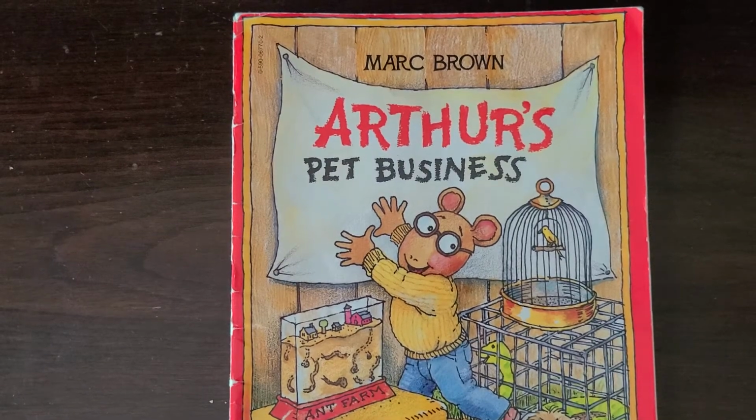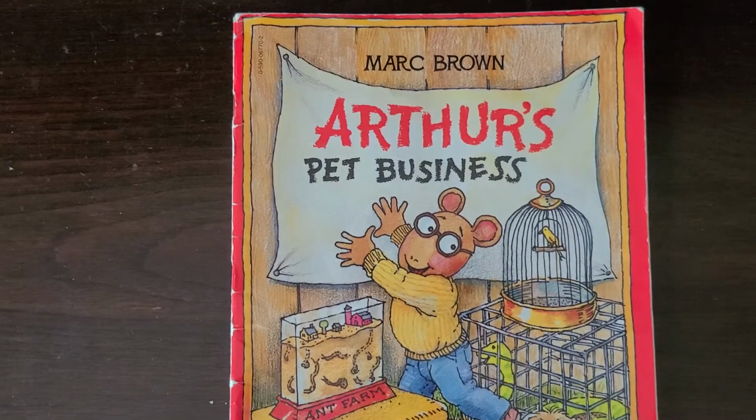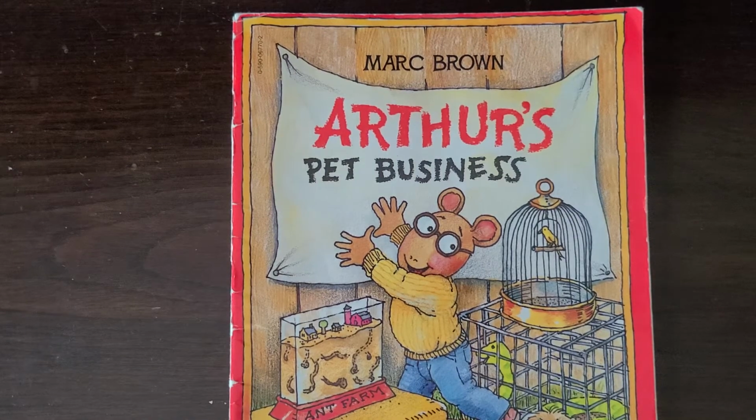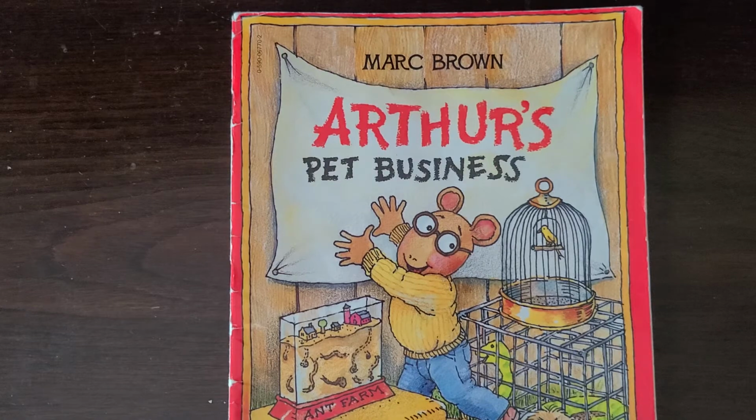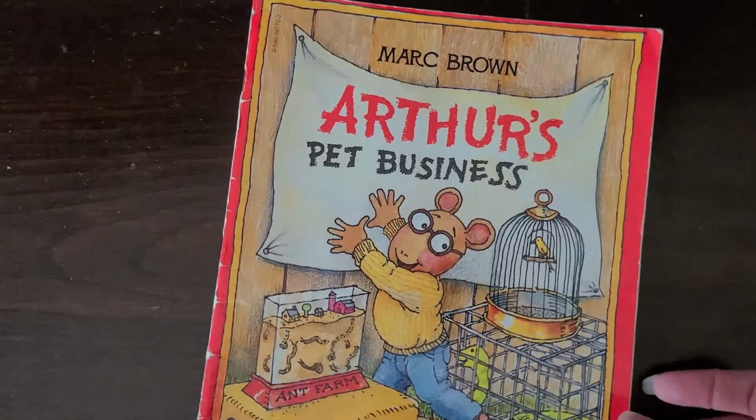Right, today our lesson is going to be about plot elements. Your objective today is that I will be able to analyze plot elements, including the sequence of events, the conflict, and the resolution. So today we're going to go back to using Arthur's Pet Business to help us fill out a graphic organizer that's going to help you complete your assignment today.